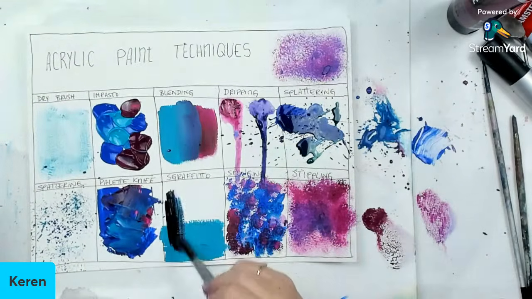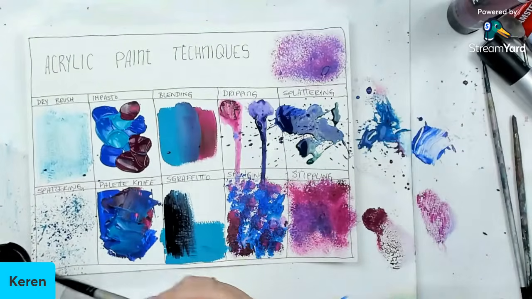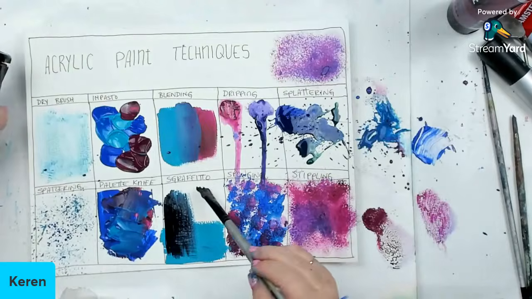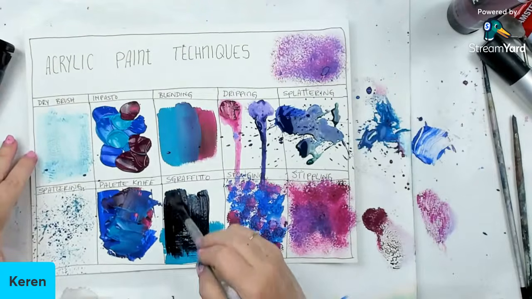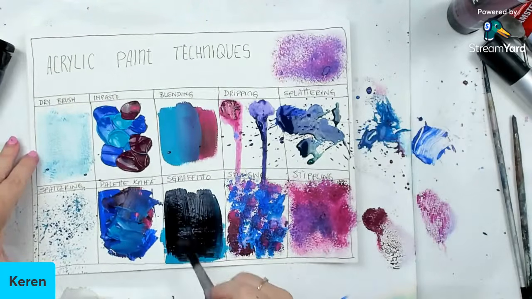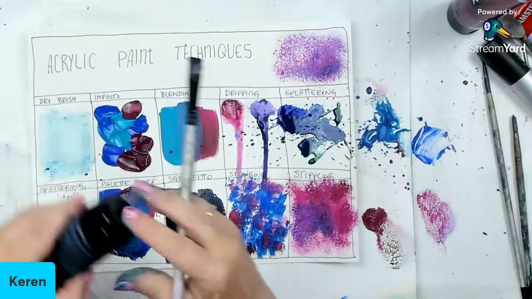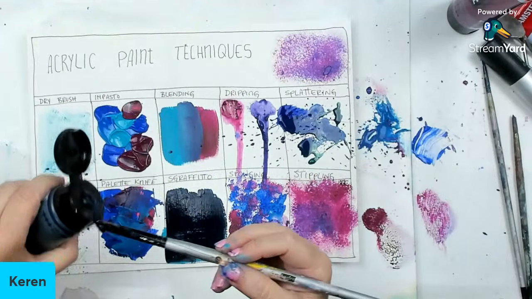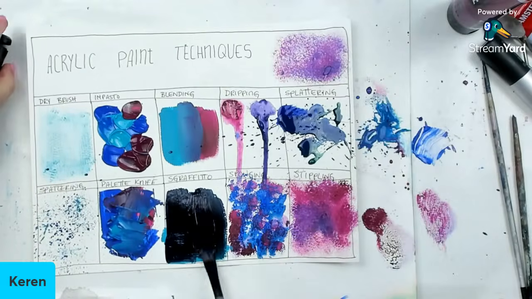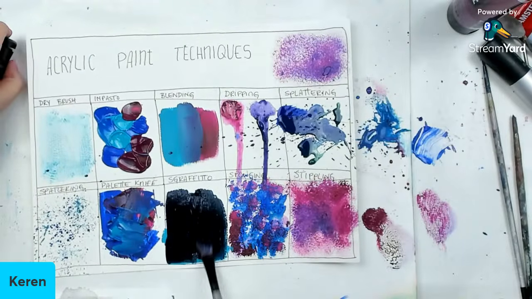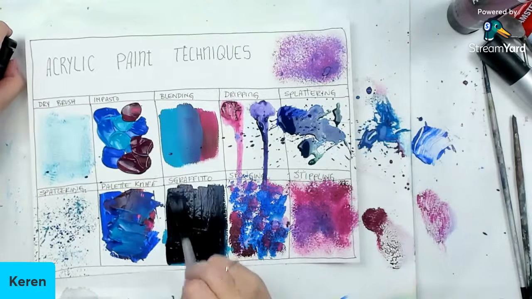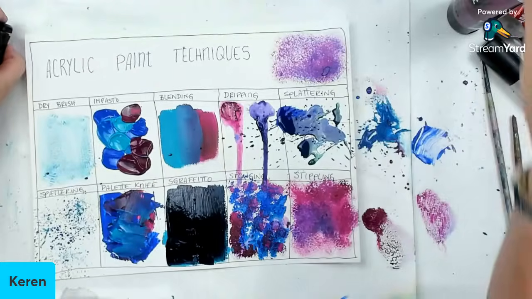I'm going to cover everything. Now you want this layer to be quite thick. Not super thick, but you want to use heavy body for this layer because you want to be able to see the markings, and I'm going to show you.